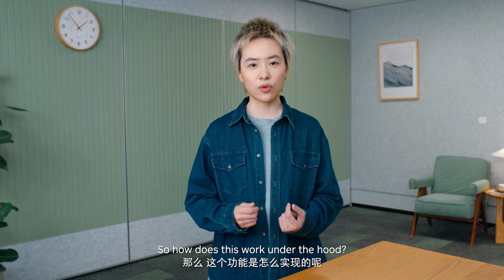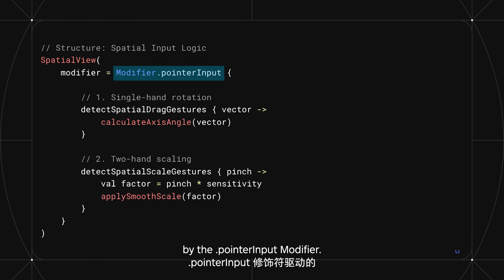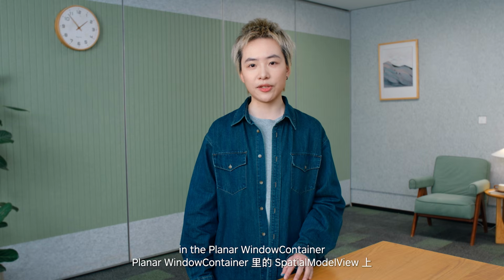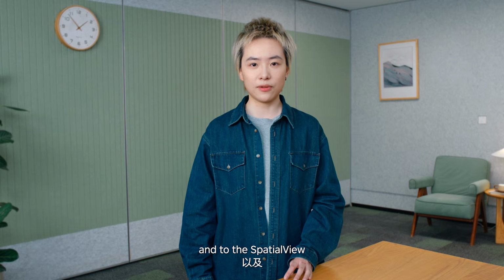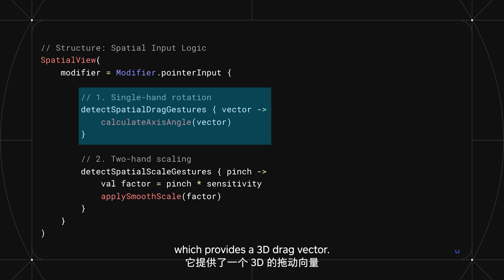So, how does this work under the hood? All these interactions are powered by the dot pointer input modifier. We attach this modifier to the spatial model view in the Planar WindowContainer and to the spatial view in the Volumetric WindowContainer. For single-hand rotation, we use detectSpatialDragGestures, which provides a 3D drag vector. We process it through a simple algorithm to define the rotation axis and angle, producing a smooth, intuitive rotation around the model.